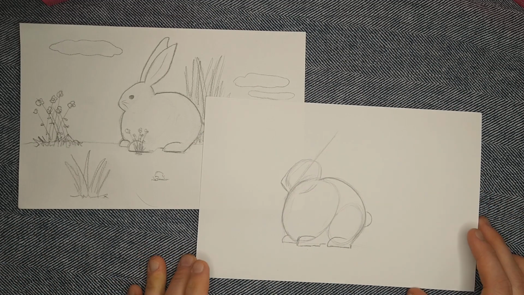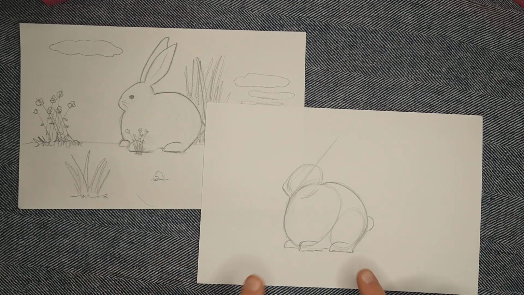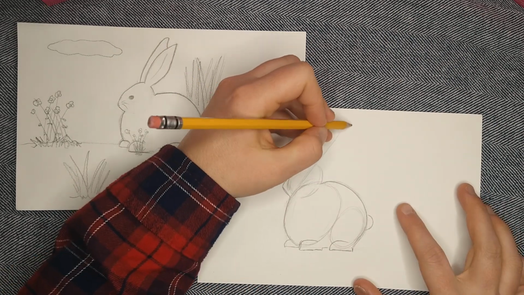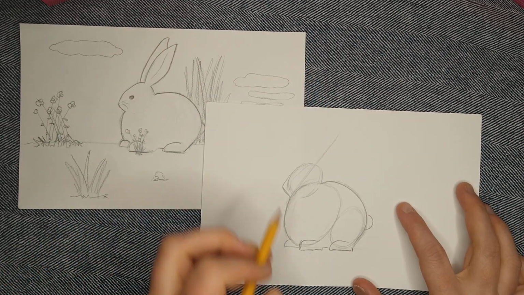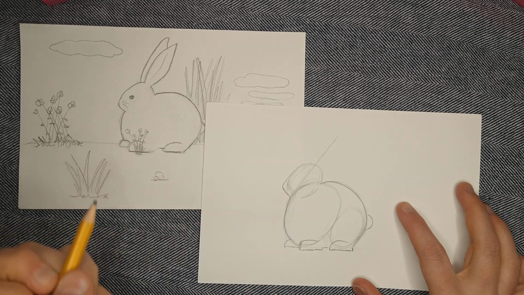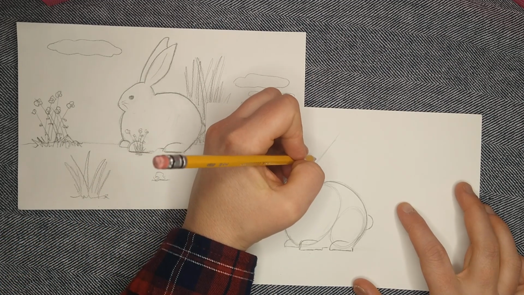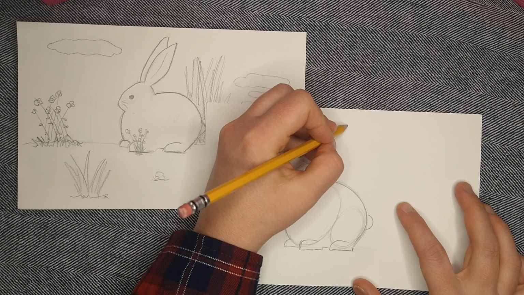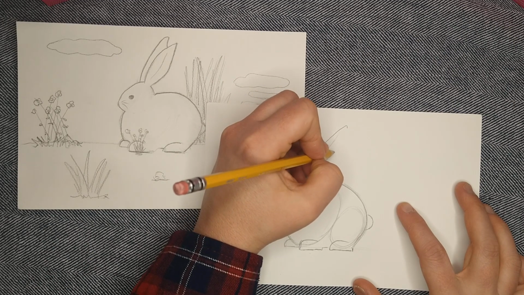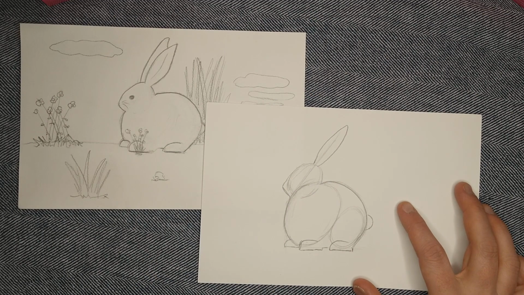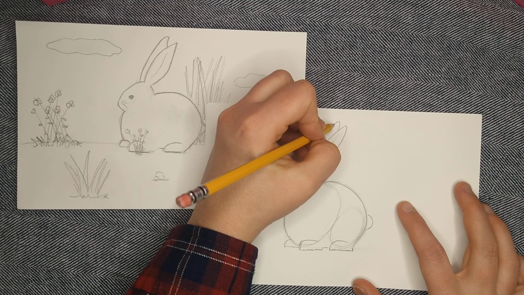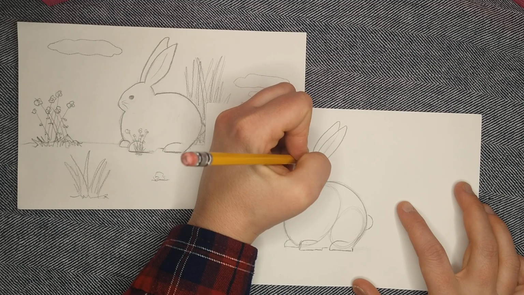All right. So next, let's go ahead and add our ears. We're going to let it sit on this vertical line, and we're going to start with our first, this is going to be the front ear, okay? And we're just going to do a curved line on one side, and then a curved line on the other, okay? And then we're going to do an ear that's sitting behind it. Just like that.